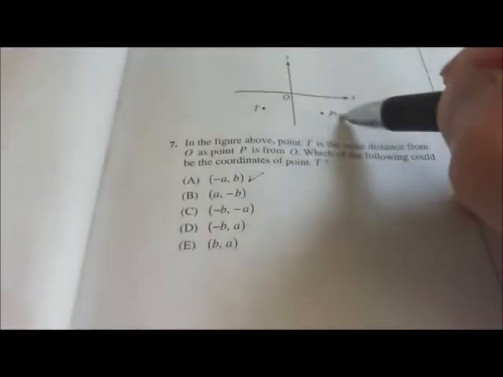Alright, so they want to find the coordinates of point T. If these are the same distance, this means here to here and here to here are the same. So the B should be the same value. The y coordinates are the same. The y coordinate is B, so the only choice is A. So A to 0 and 0 to negative A should be the same value. Answer is A.